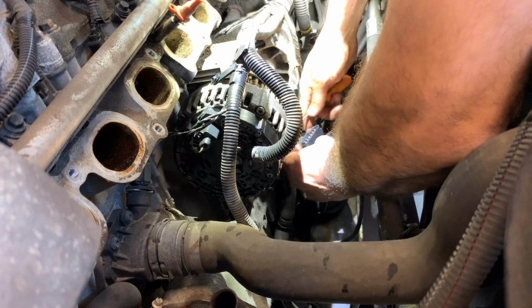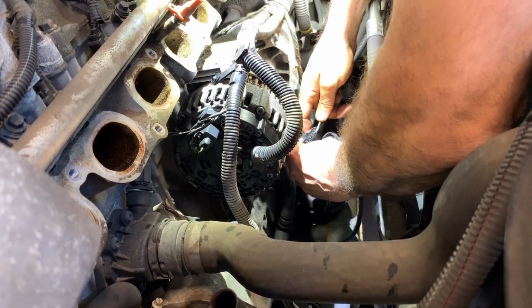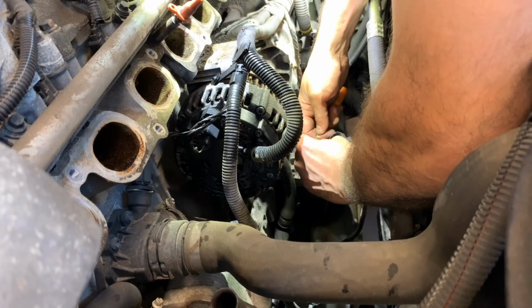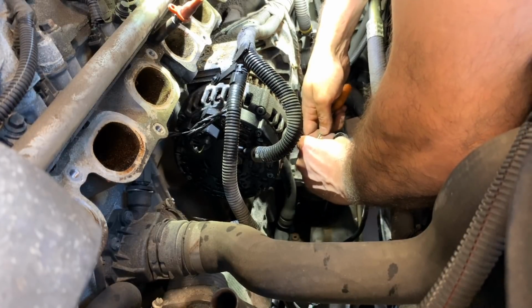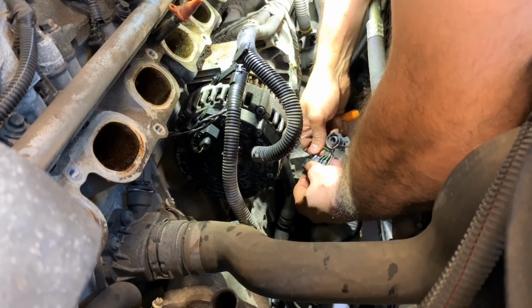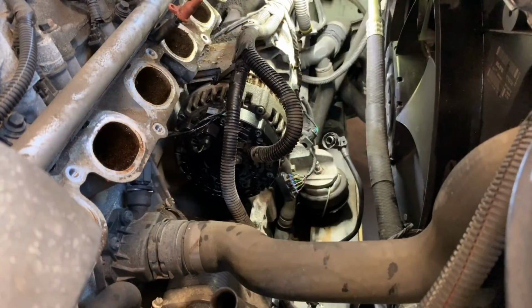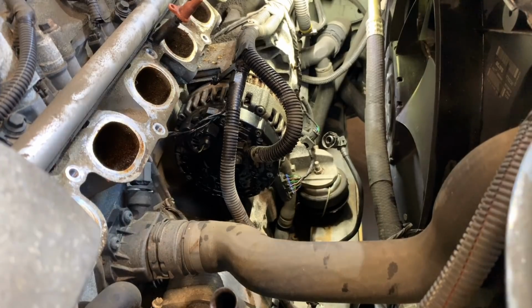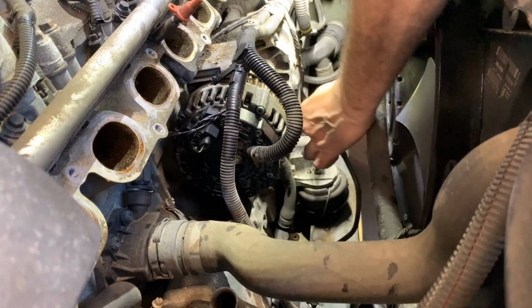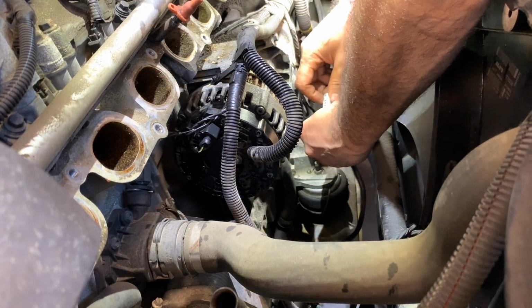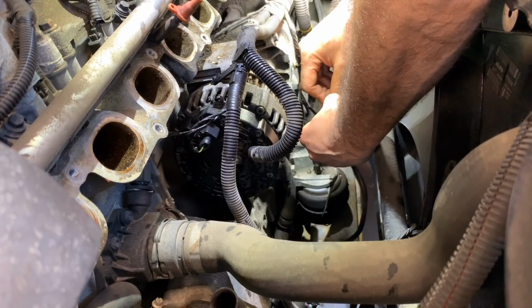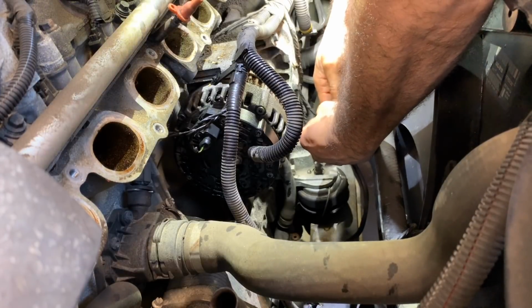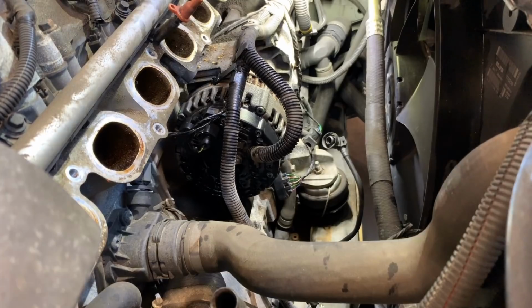All right, so let's do the next one. One more time. Perfect. All right. Now we can put the white part, which is the lock. So what this does is make sure that those levers will not come out. All right, so the terminal is good.